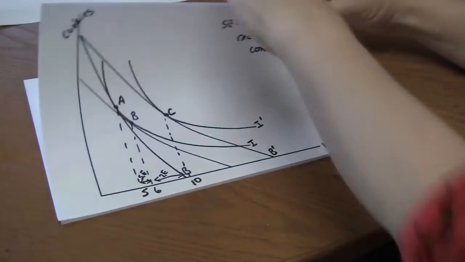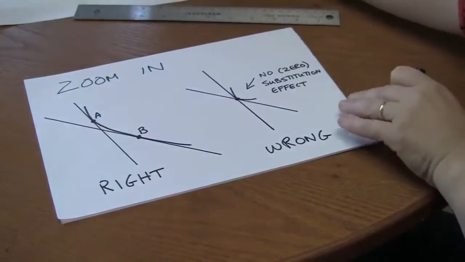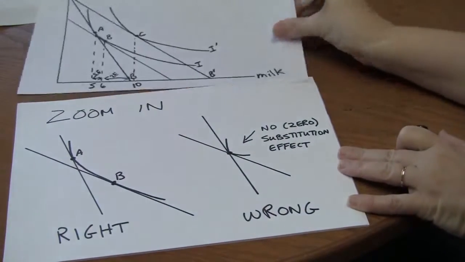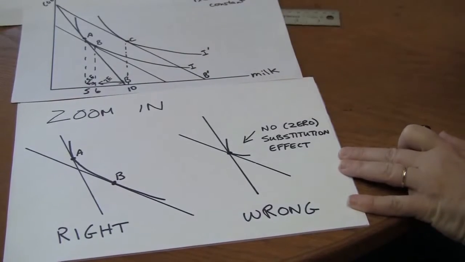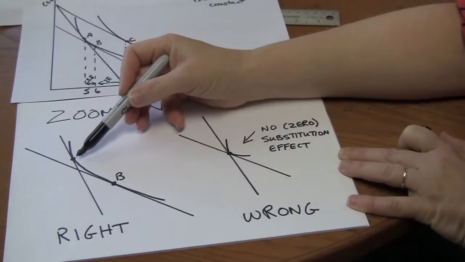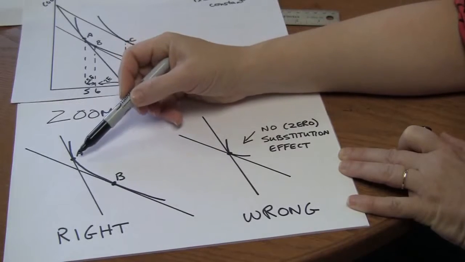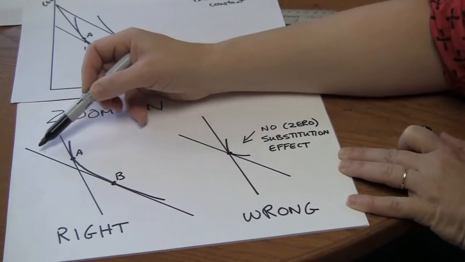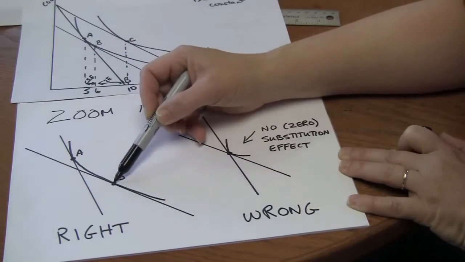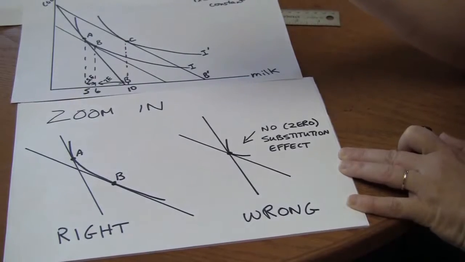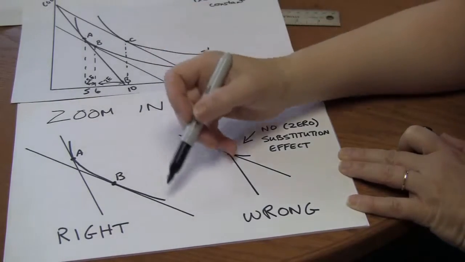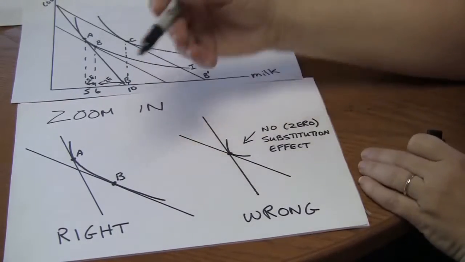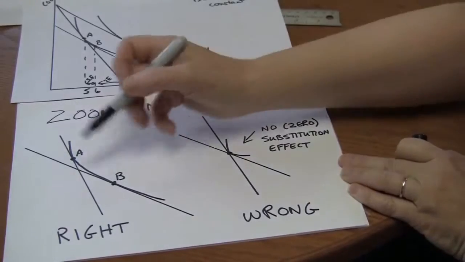One thing to bear in mind when you're doing these, and this is just zooming in, if you think of these points here, A and B, if you zoomed in, the right way to do them would be something like this, with A tangent to the original budget constraint, B tangent to this budget constraint we've constructed that has the new relative prices but keeps the consumer on their original indifference curve. That's the right way to draw it.